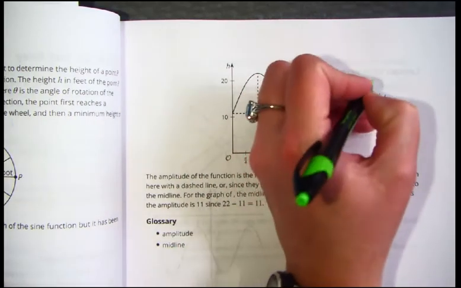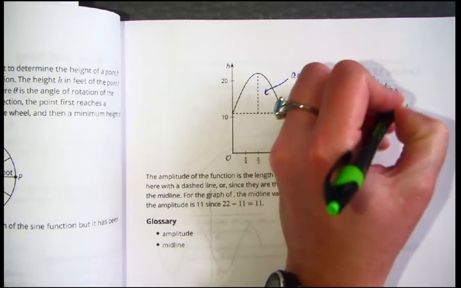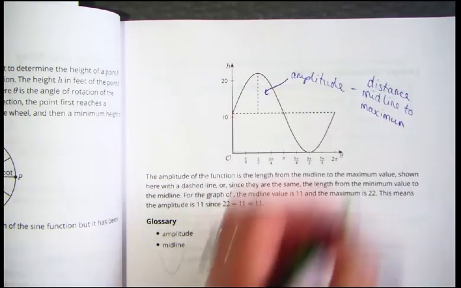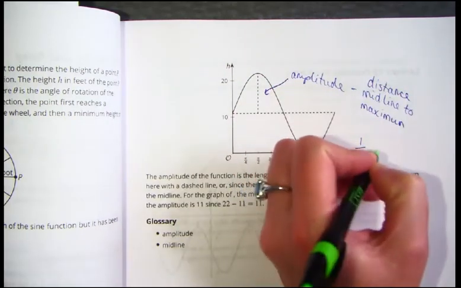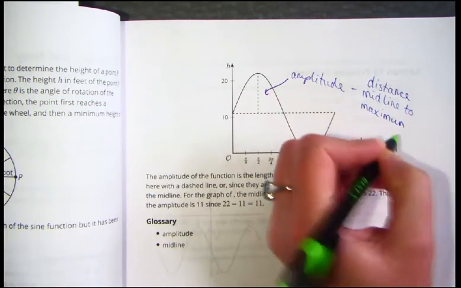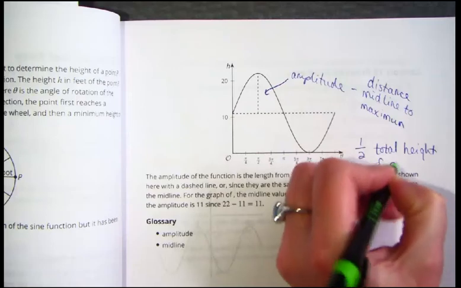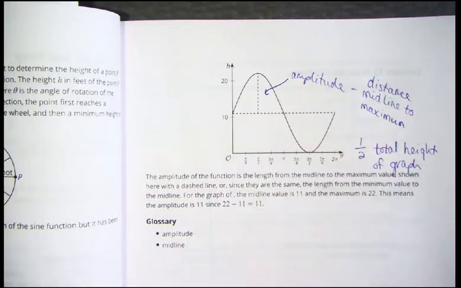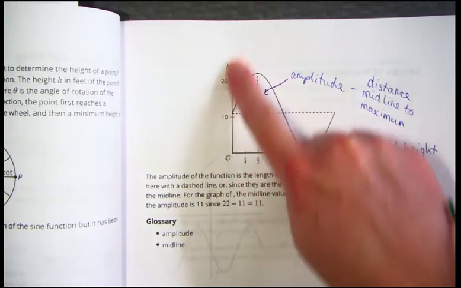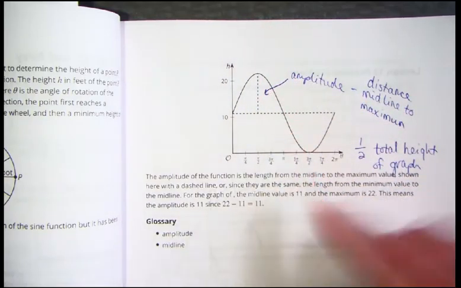So it's that distance from the midline to the maximum. Or we can also think of it as half of the total height of the graph. Alright, so a higher amplitude is going to have a taller stretch.